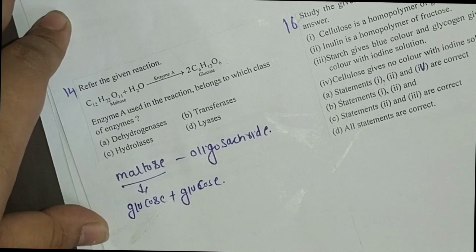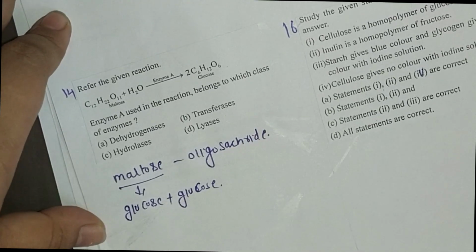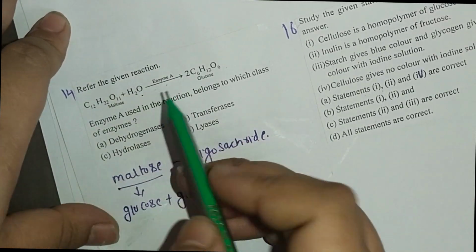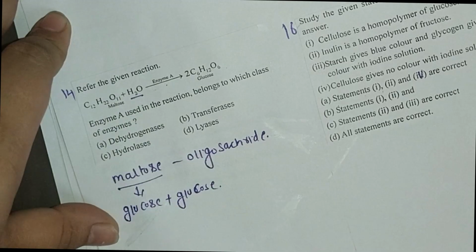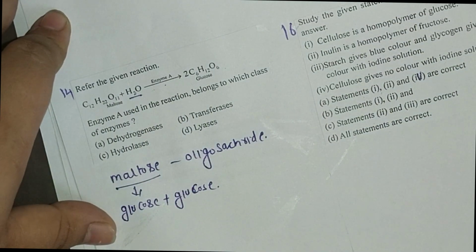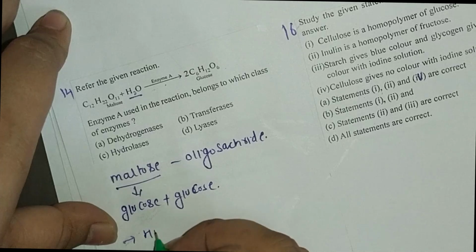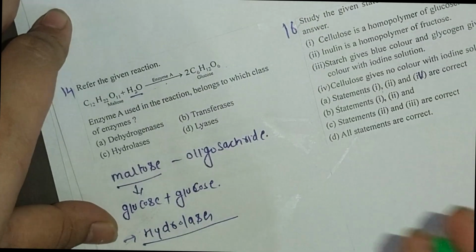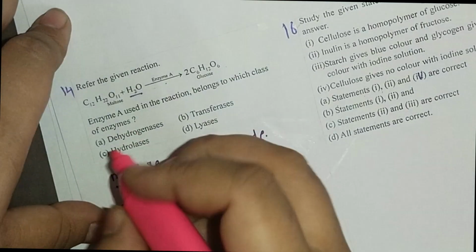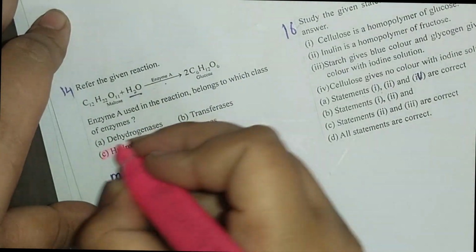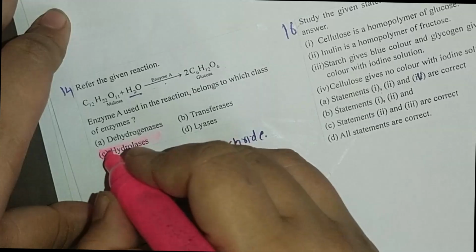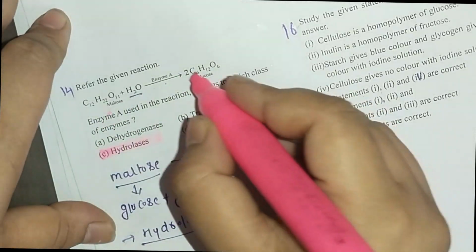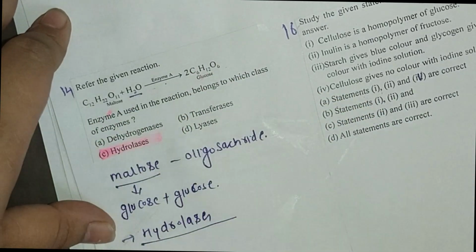In this reaction specifically, this is a hydrolysis reaction because we are using an H2O molecule. So the correct answer is hydrolysis, because we are using water molecule for the breakdown of maltose molecule to produce 2 glucose molecules.